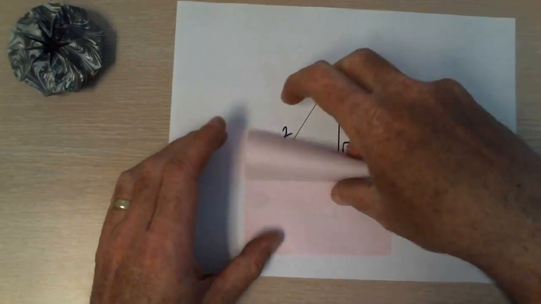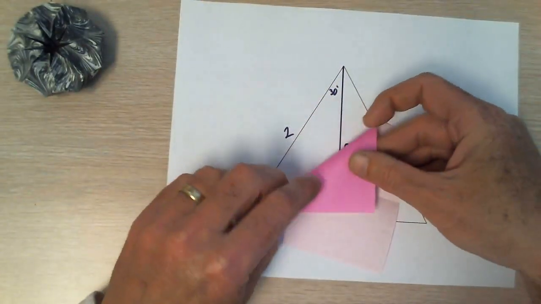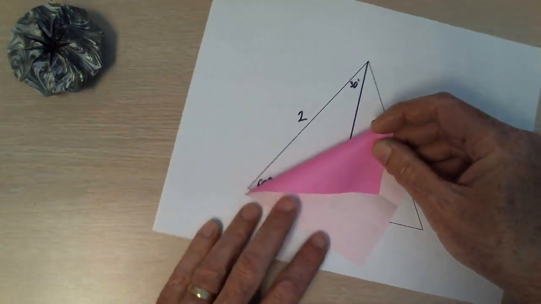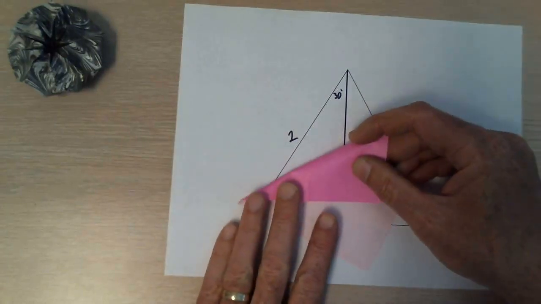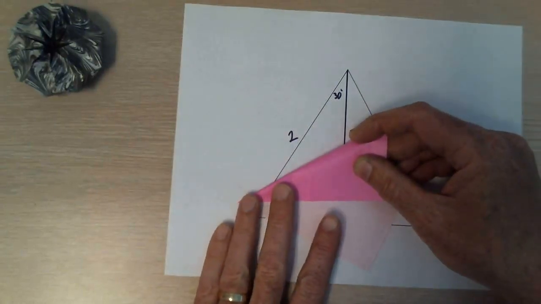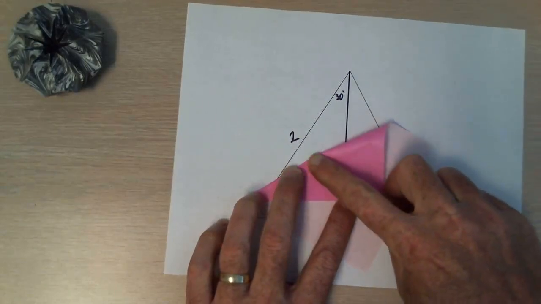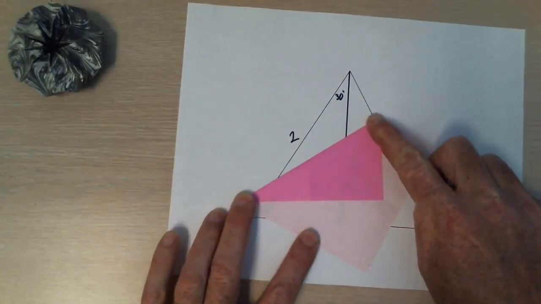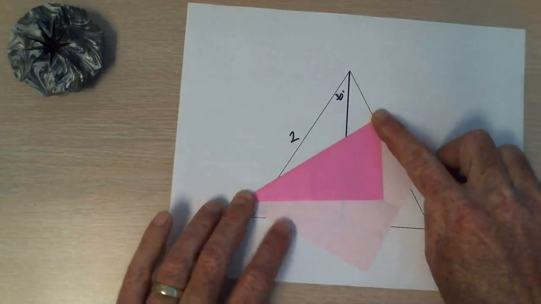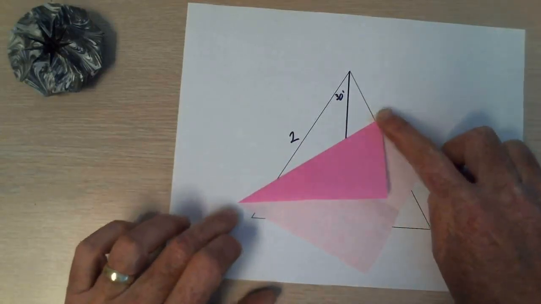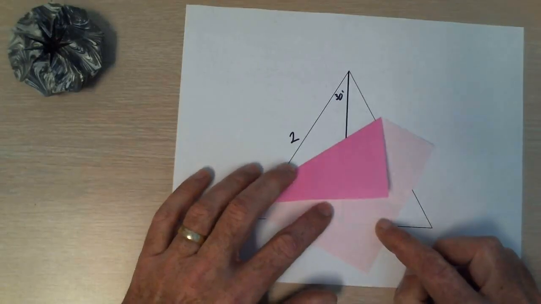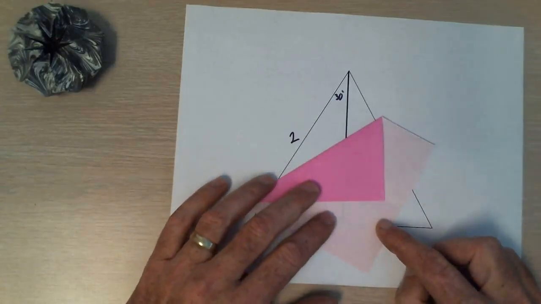Okay, so put my pen down there. I'm going to fold through the corner, and then this corner is going to end up on that edge. Okay. Now, where in this process do I have a 30, 60, 90 triangle?